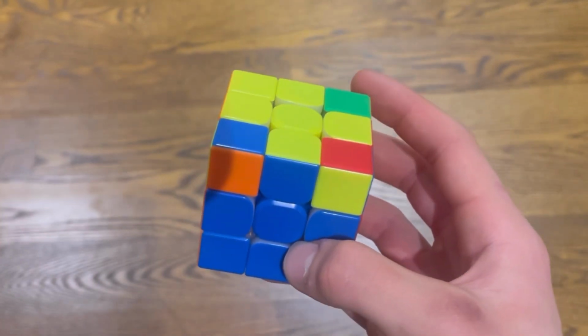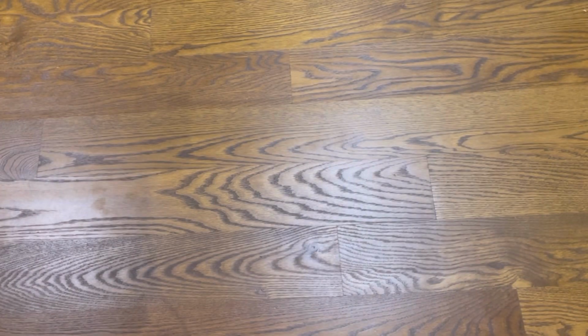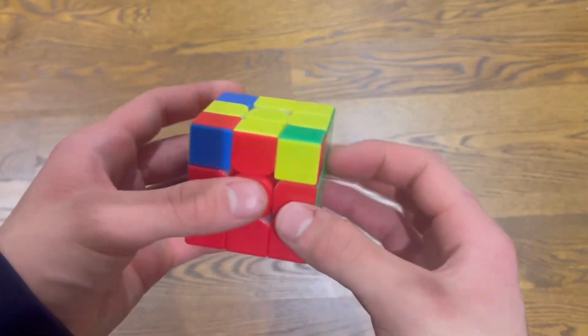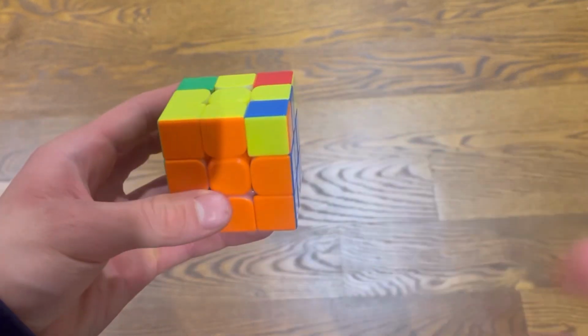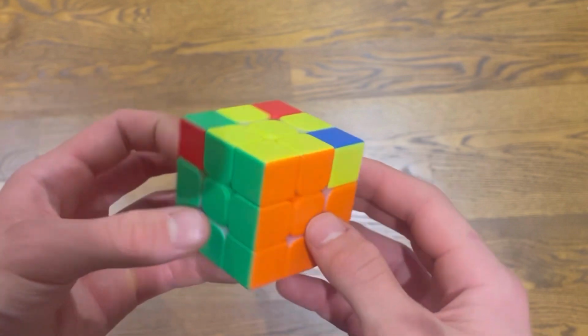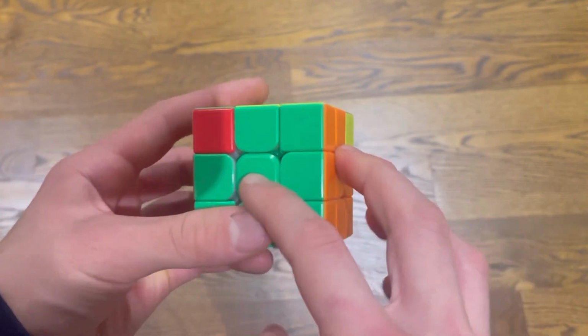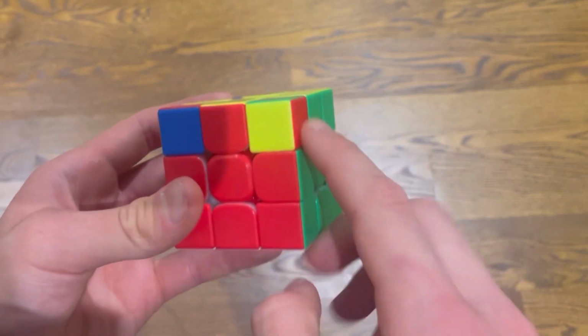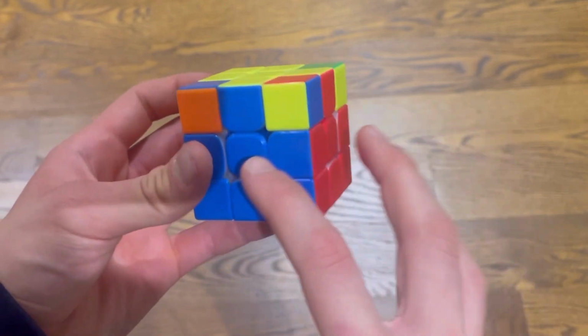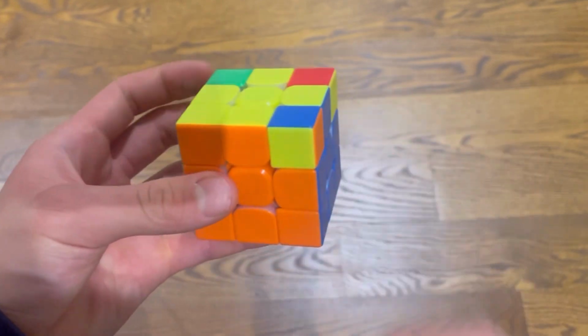Now, the last case looks like this. Everything's already solved. You have to watch out for that. So, why is everything solved? Green and orange next to green and orange, green and red next to red and green, blue and red next to blue and red, and orange and blue next to orange and blue.